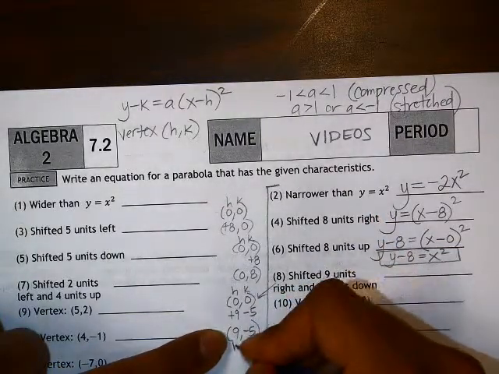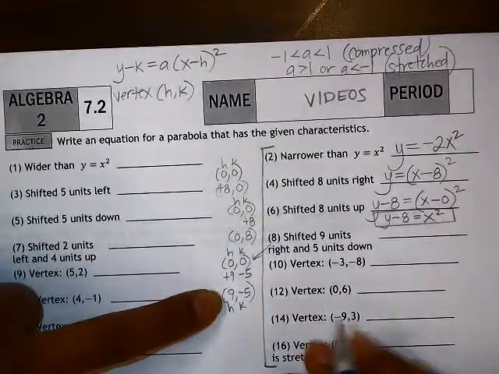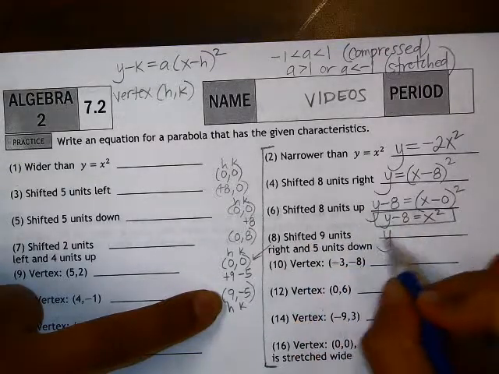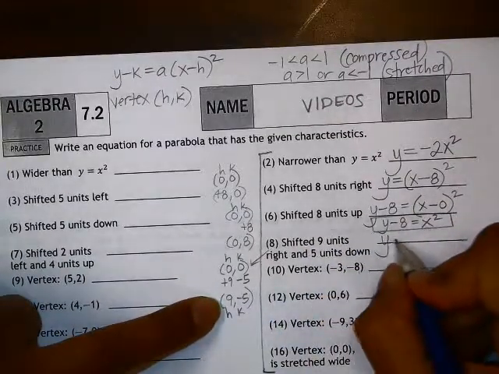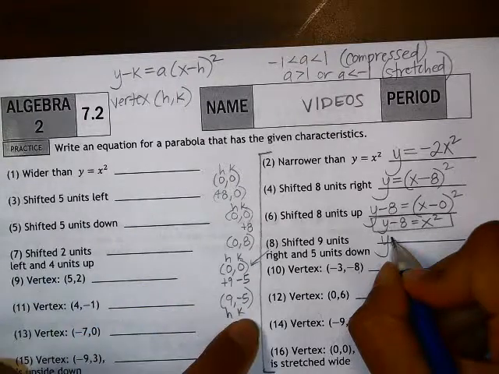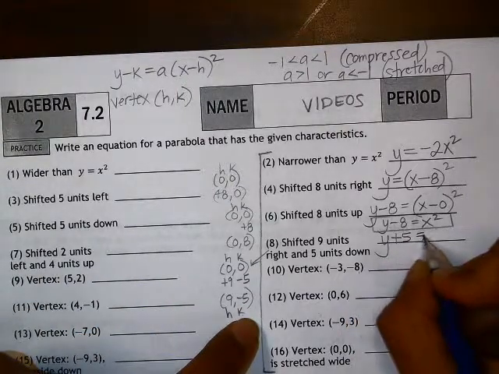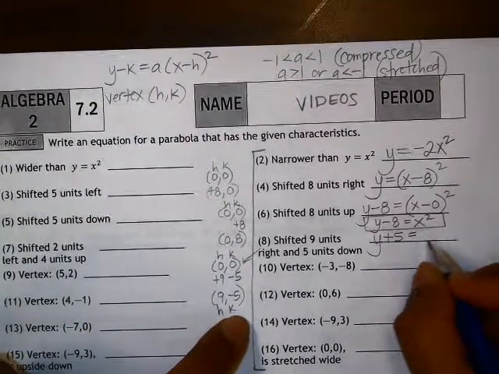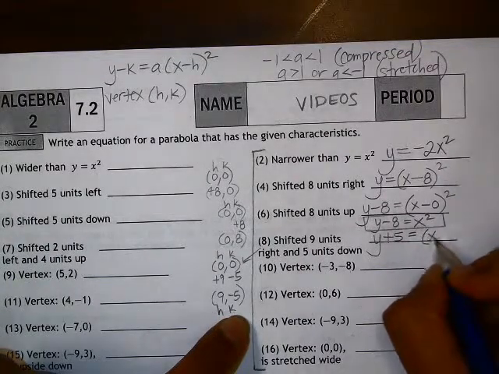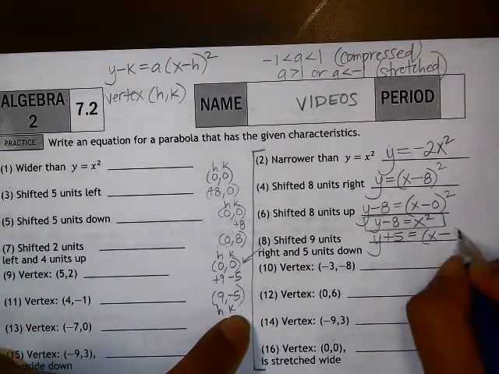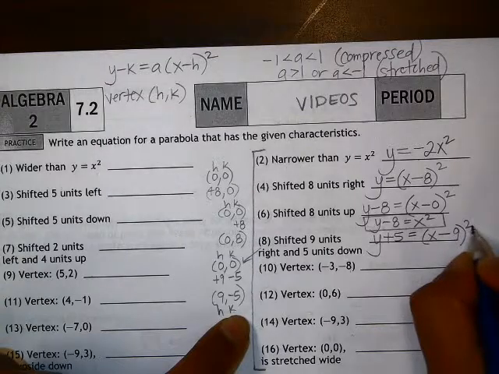So using this new h and k value, y minus k, so y minus -5 would be y plus 5, equals a could be any number you want in this problem. I'm using an a value of 1, x minus 9, quantity squared.